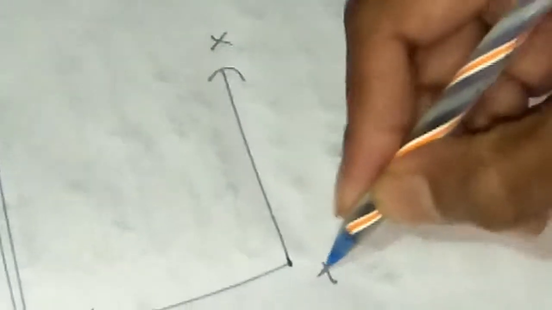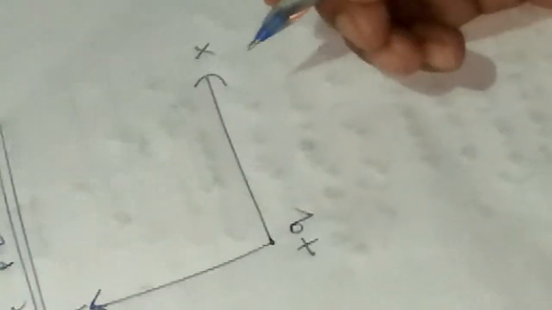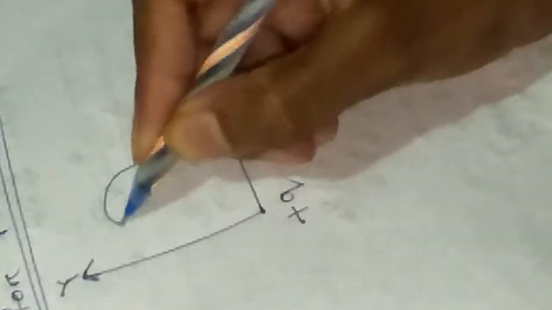Expression for potential energy in electrostatics. Okay, so now let us choose a coordinate system. Suppose this is the x-axis, this is the y-axis, and I place a source charge q. This is a point charge. Now in the field of source charge q, I move a charge q node from point A to point B.